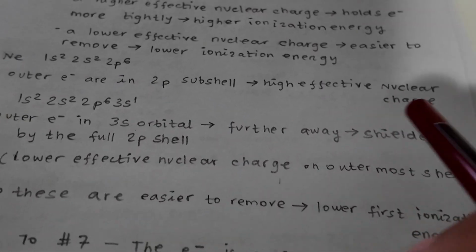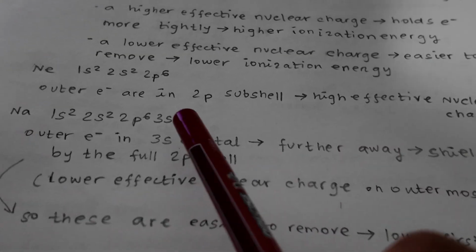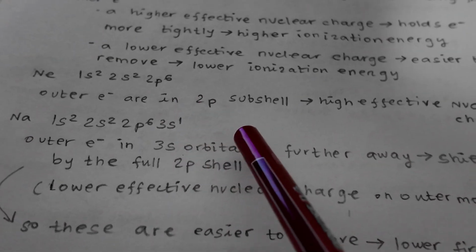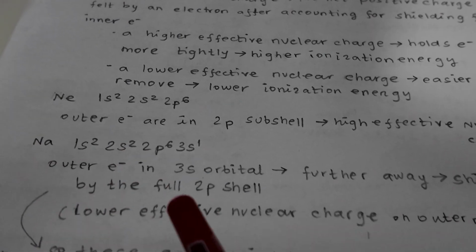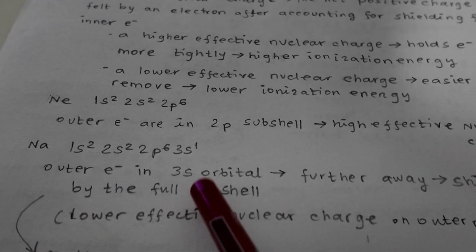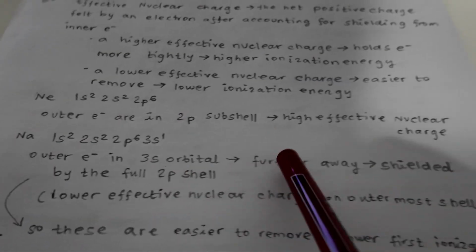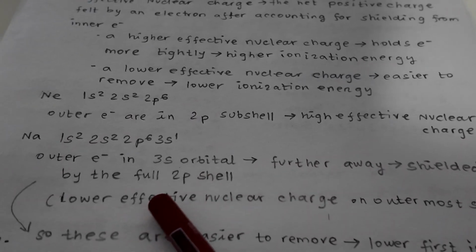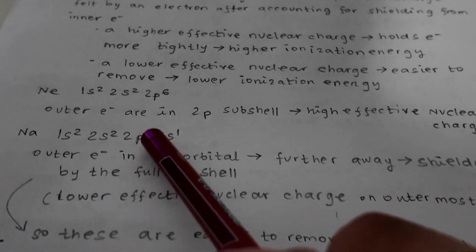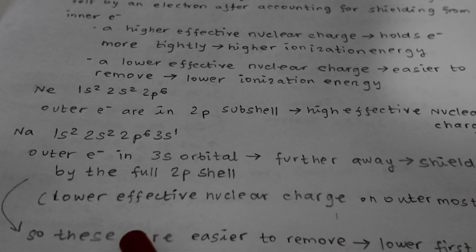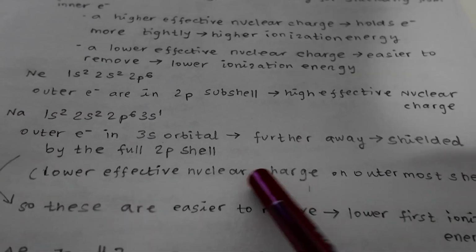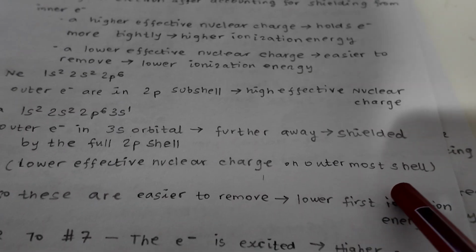And so it has a very high effective nuclear charge. It's going to hold on to all of its electrons. They're kind of in their place, and everybody's happy. But here, we have an outer electron in the 3s shell. So that means it's further away, and it's shielded by the full 2p6. It has a whole extra layer of shielding, right? So this one has the lower effective nuclear charge as an outermost shell.